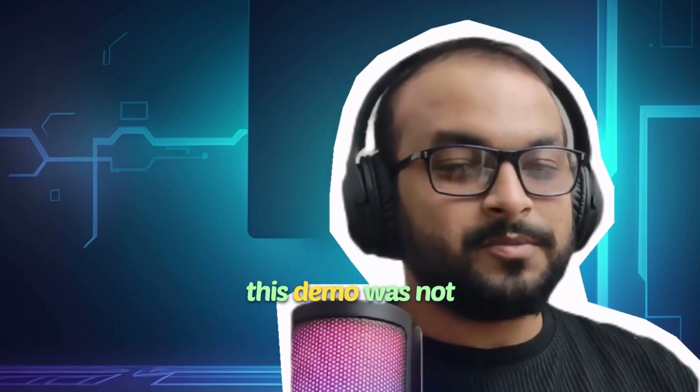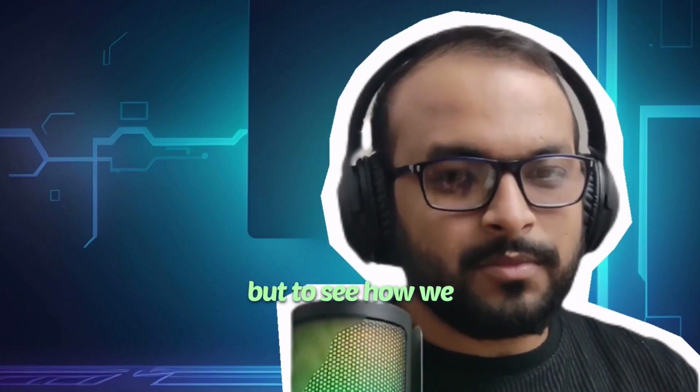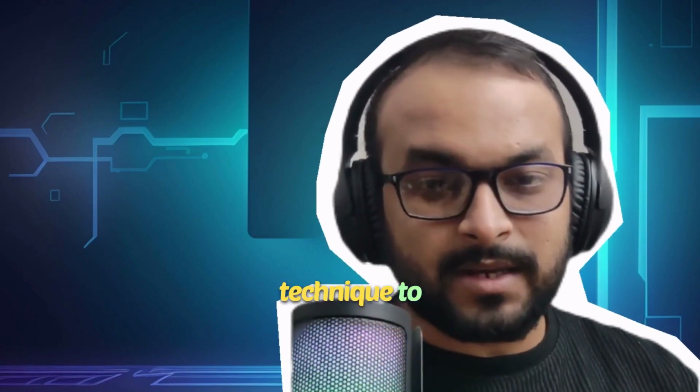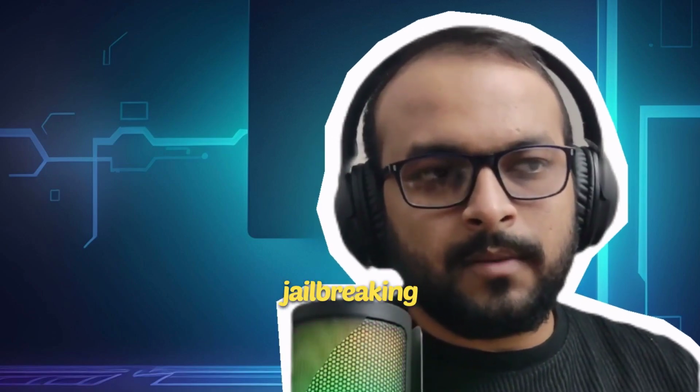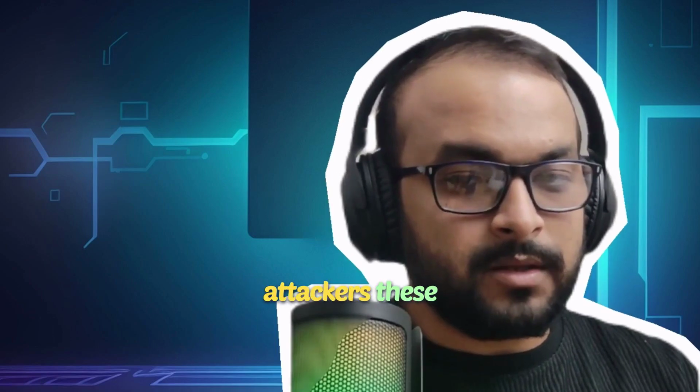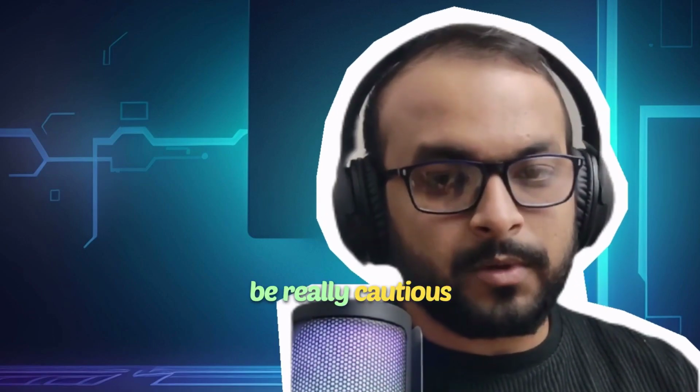Now the purpose of this demo was not to run any backdoor really, but to see how we can use a jailbreaking technique to make use of powerful AI models to write a backdoor for us, and that is where we have been successful. So this is a common jailbreaking technique that is being used by attackers these days. So we have to be really cautious about it.